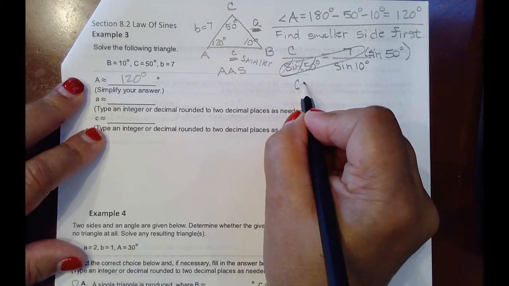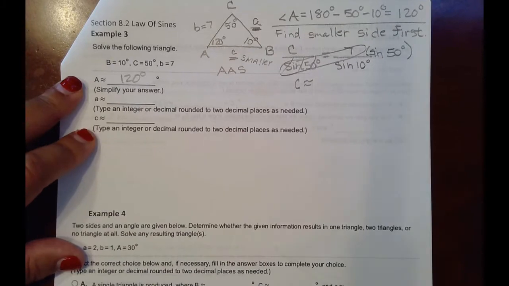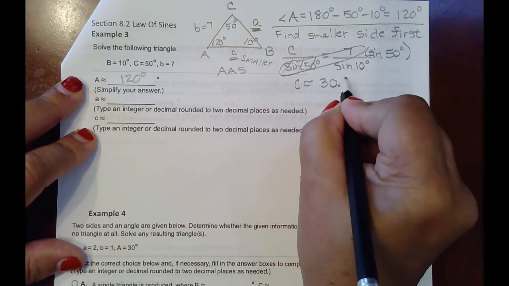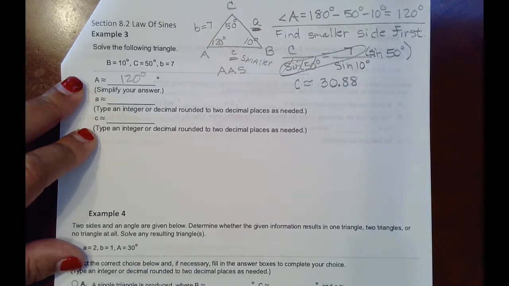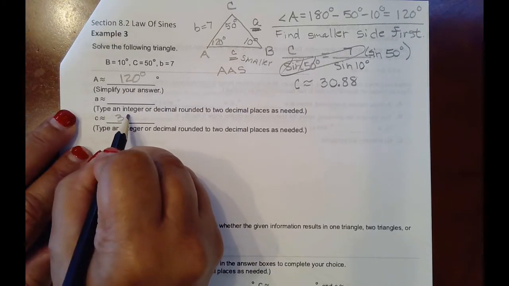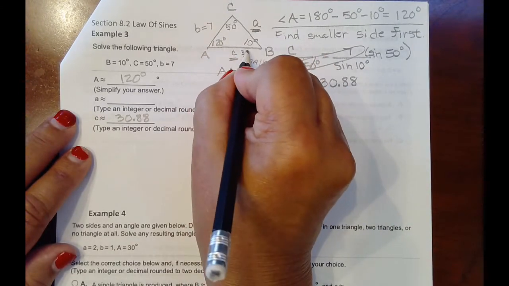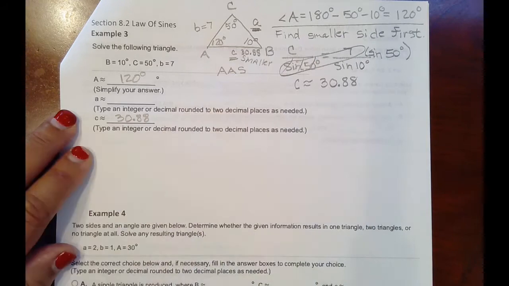And you have C is approximately 7 times sine of 50. Close that up, and then we're dividing by sine of 10. And that's 30.88 for side C. And again, in these problems, you've been asked to round to 2 decimal places. Okay. And I'll even put it here just in case we decide to use it in subsequent steps.